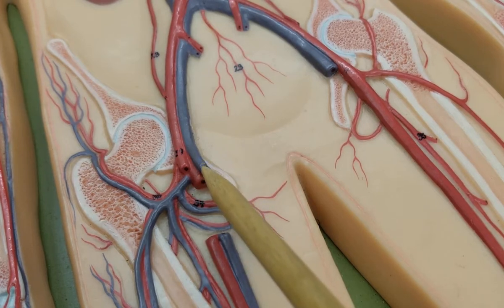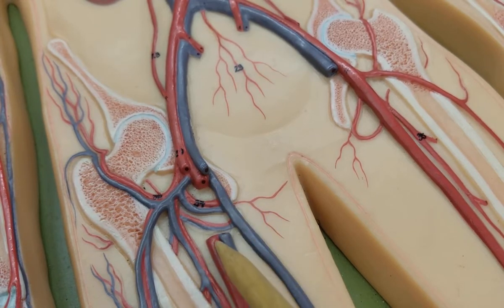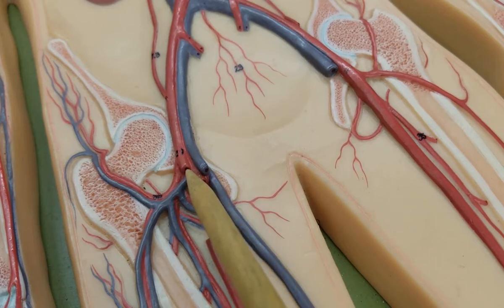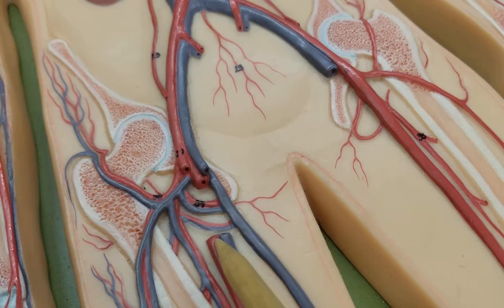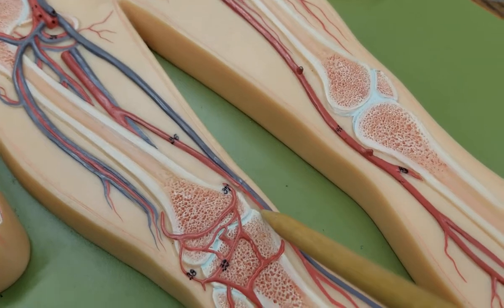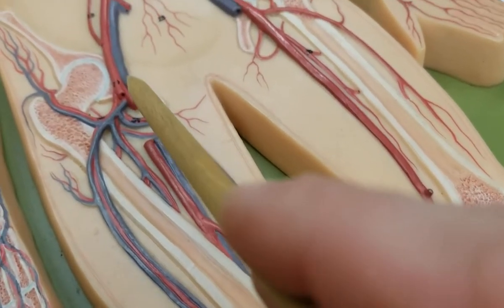Now, this splits into two. This is going to be your femoral vein. Just like you have your femoral artery down here, your femoral artery is cut off right here just so you can see the bones and stuff underneath on the model. But it picks back up right here and it runs down the course of your leg. See, that's the femoral artery. Well, the femoral vein does the exact same thing.